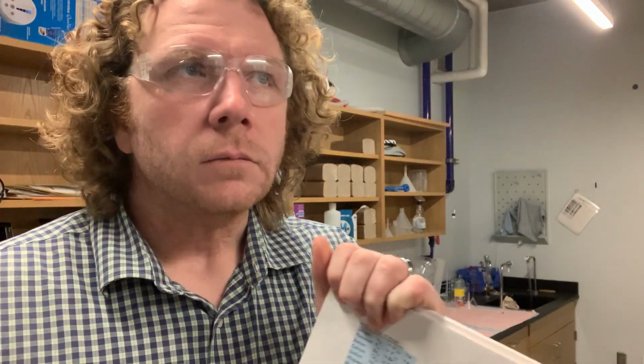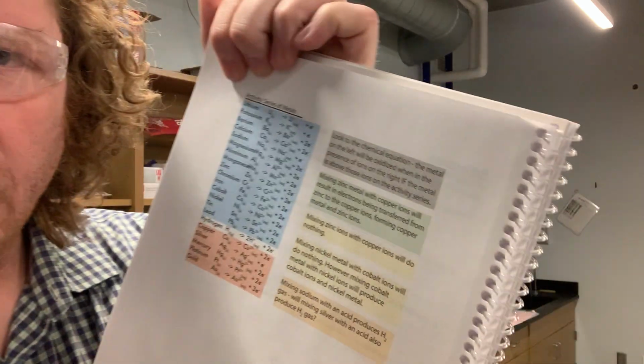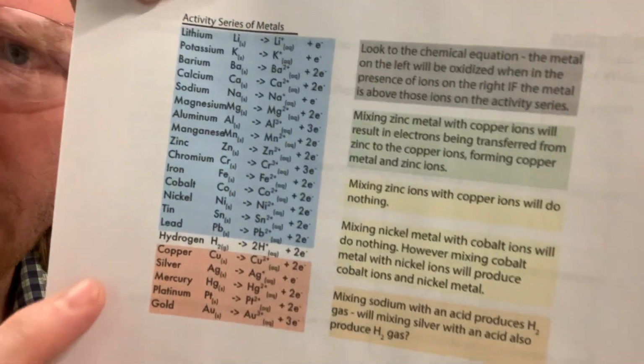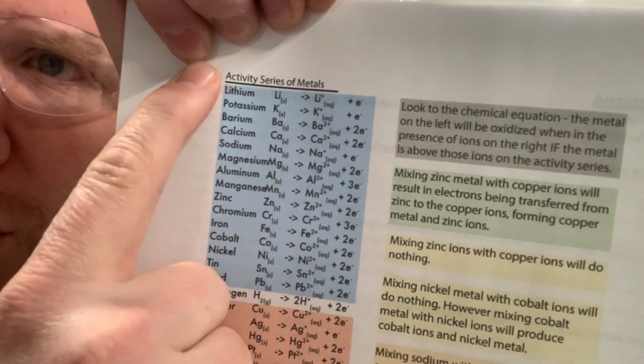Now, hypothetically, if you put one of those unknown metals into that solution of nickel ions, and I'm looking at page number 72 here, and a reaction takes place, that metal could be anything from cobalt all the way up to lithium. Because a solid metal, an elemental form of a metal, will react with an ion, provided that that ion is below it on this reactivity series.